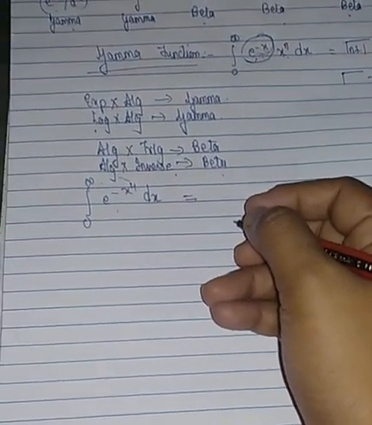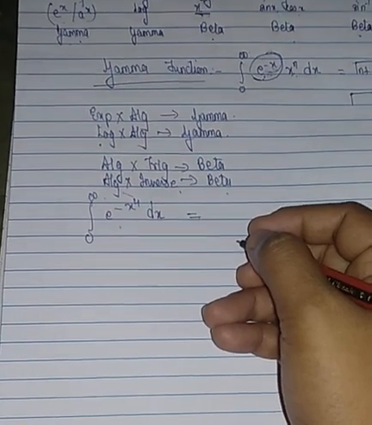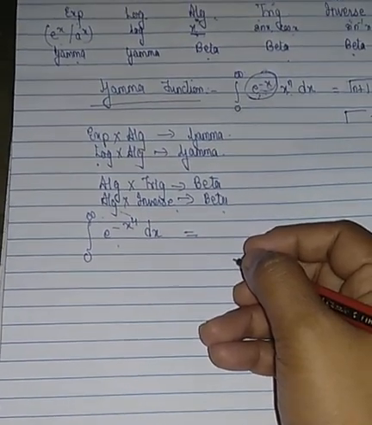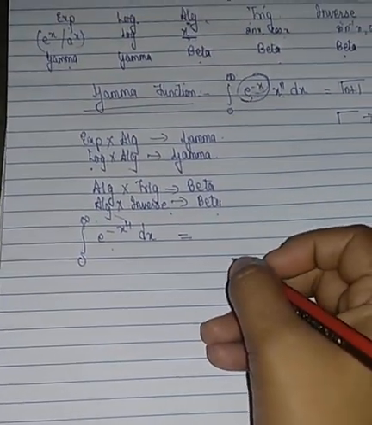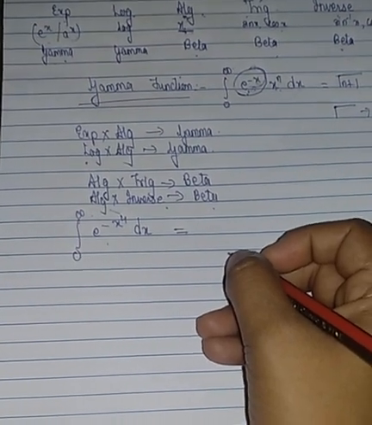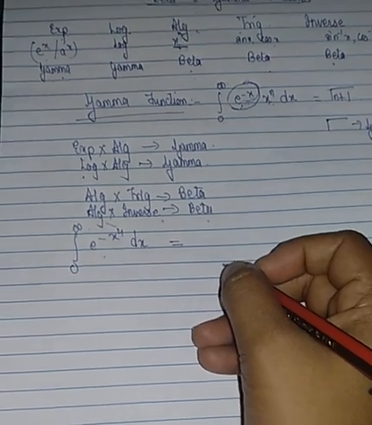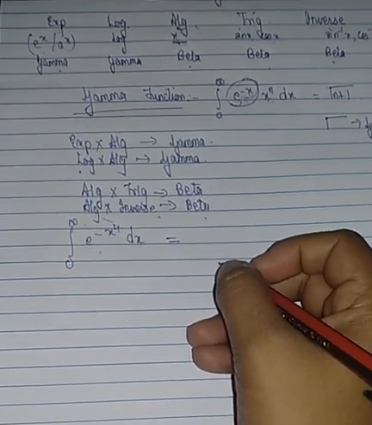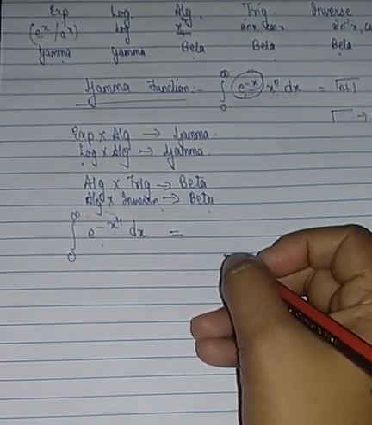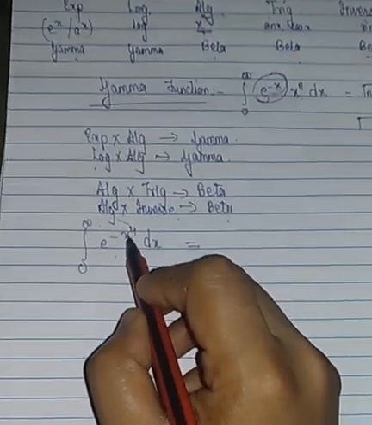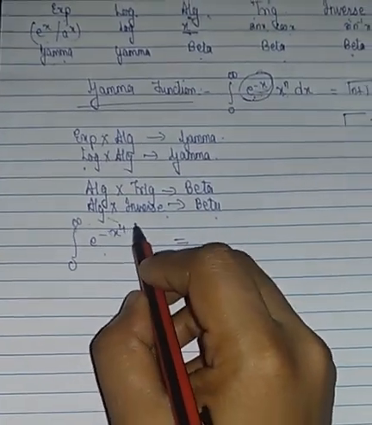So what is the exponential term over here? It is e raised to minus x raised to 4. The important thing to remember in gamma function is that e raised to something should have coefficient minus 1 and the power should be 1. The coefficient here is minus 1, but the power is not 1.